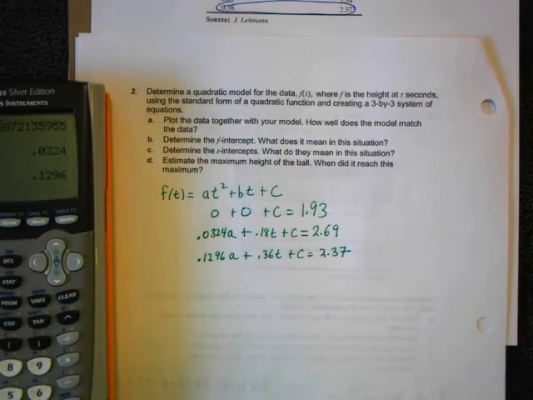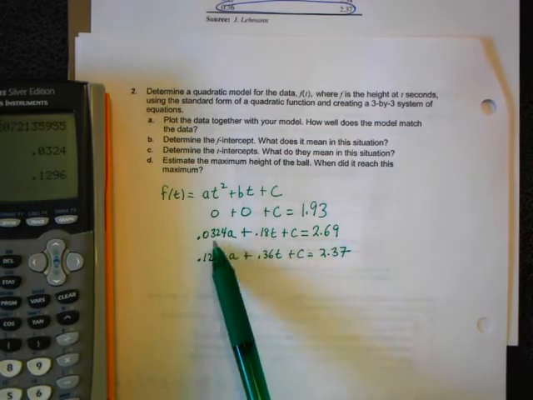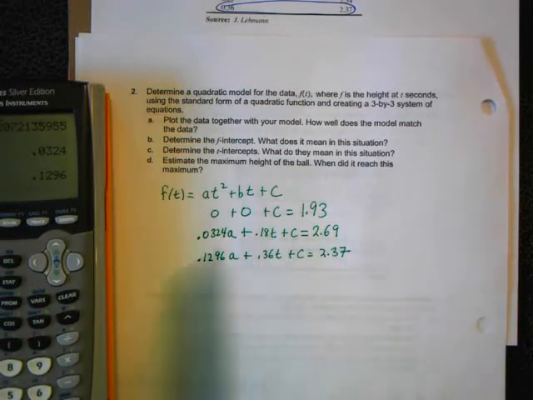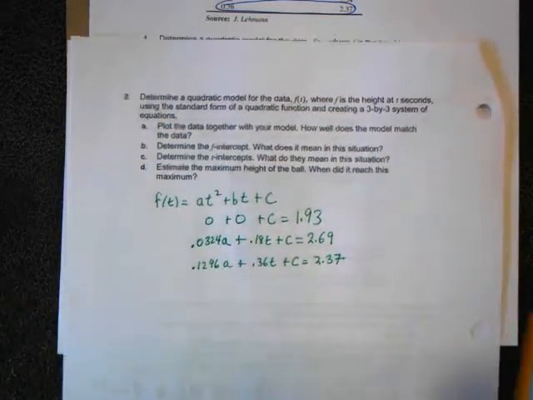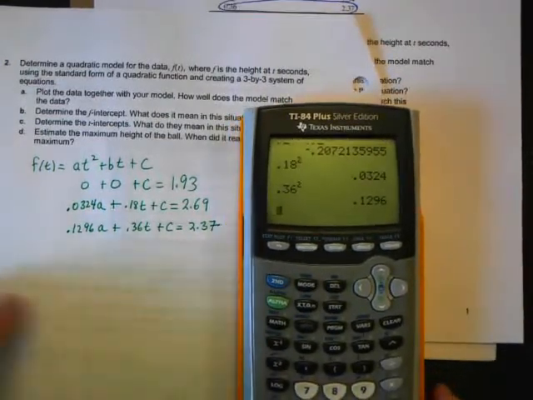All right, now how do I solve 3 equations with 3 variables? Especially considering I got all these ugly little decimals involved. Lots of decimals. What would you do? Well, you have two choices. Choice number one is solve it by hand, which I think would be very difficult with all those little decimals. Choice number two is use your calculator. How did we use our calculator to solve these?